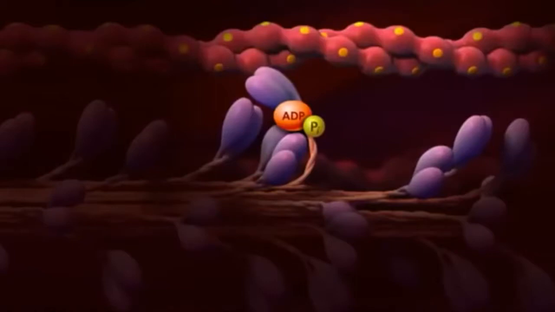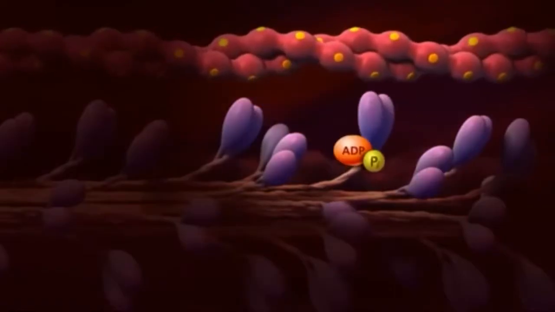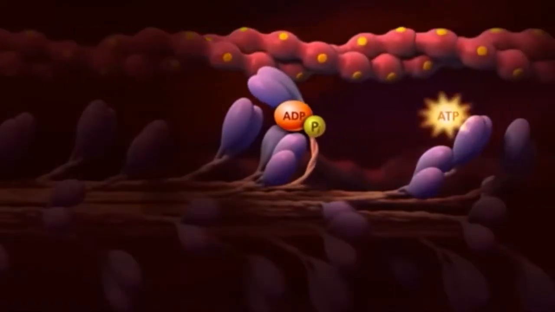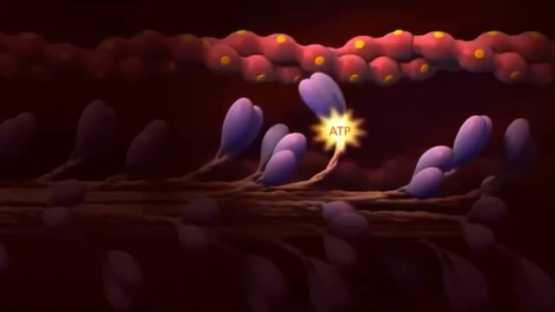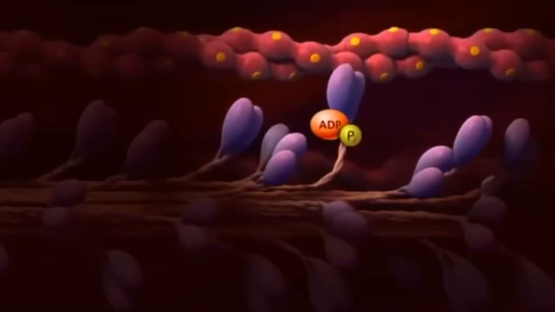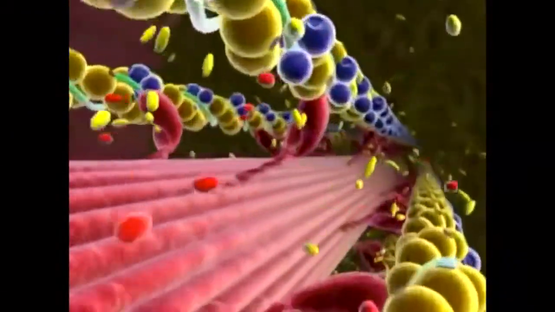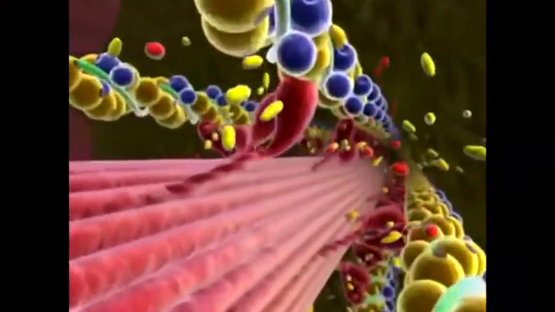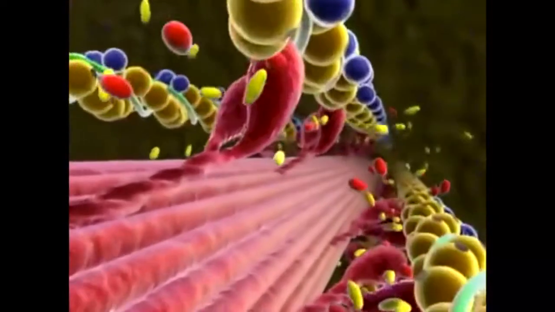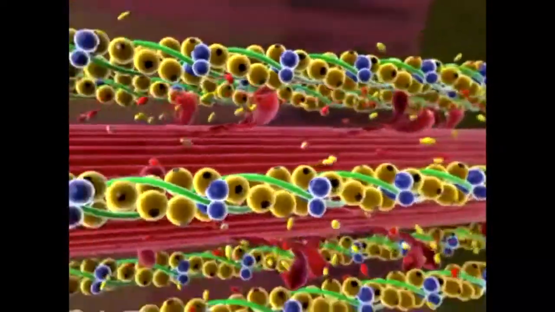Once that step has been completed, the ADP and phosphate are released. And from that point, it allows new ATP to connect on, which promotes either the cycle to be repeated, or it simply disconnects the myosin, allowing the muscle to relax, depending on the signals that it's receiving. So overall, we've got an amazing process going on here at the molecular level in a simple muscle movement.